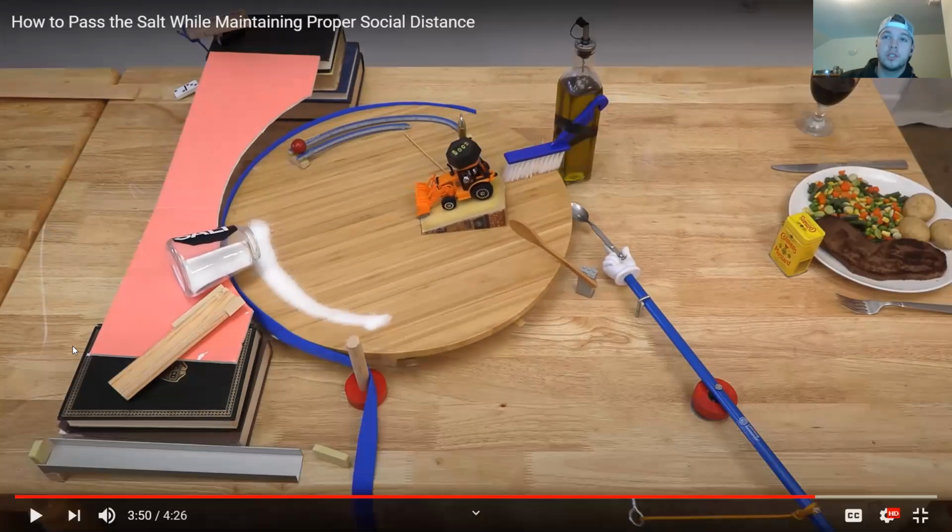So what I want to talk about is torque and rotational movement. So if we look here, we have a little bulldozer toy and we have the salt. Now, the bulldozer scoop is much closer to the center of the circle than the salt is.